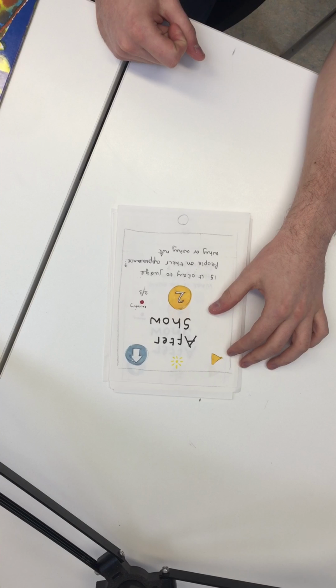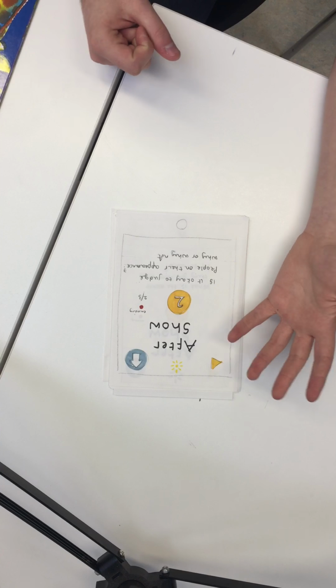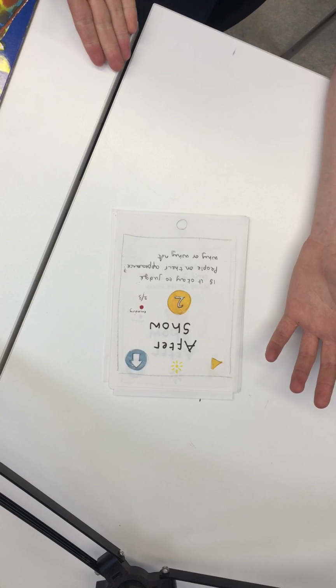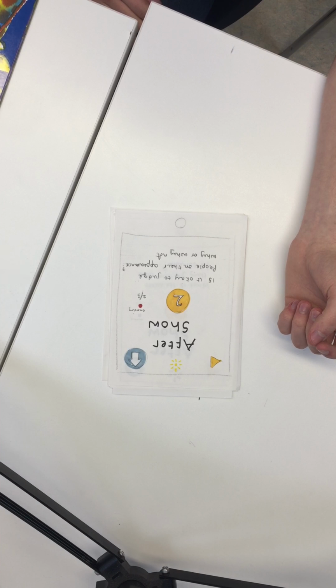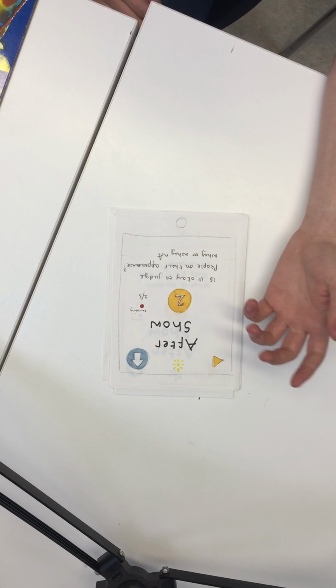So these are all related to the story. That's why you've selected it in there. Is it okay to judge people? Parents, why? And why not? Question 2. And after each one, once you've done it, we're going to tick.